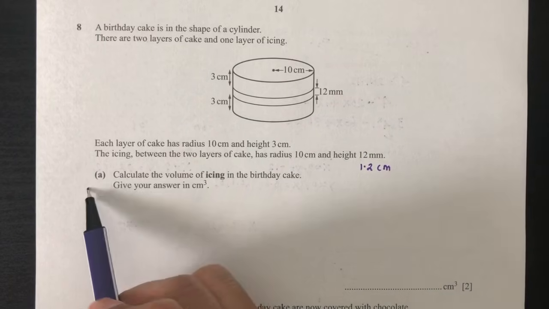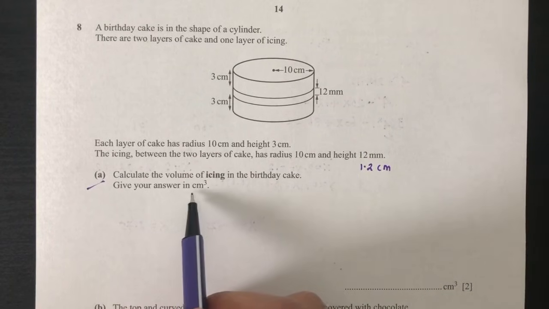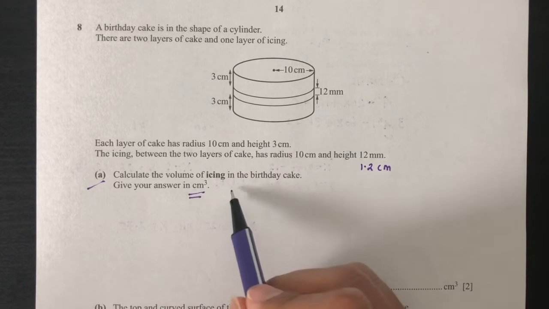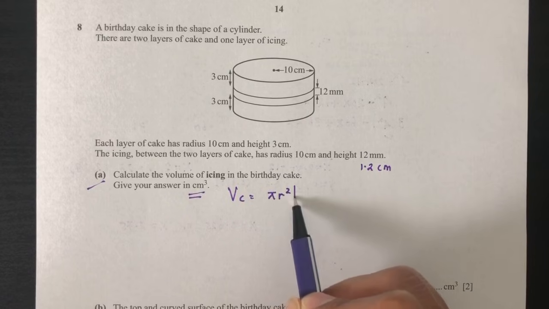Now part 1, calculate the volume of icing in the birthday cake. Give your answer in centimeter cube. As you know, the icing is also a cylinder, so volume of cylinder will be pi r square h.